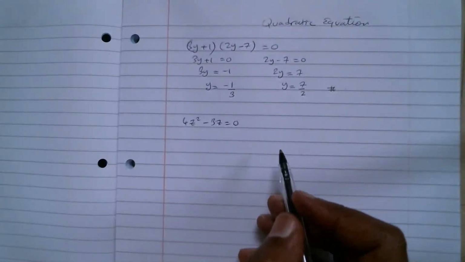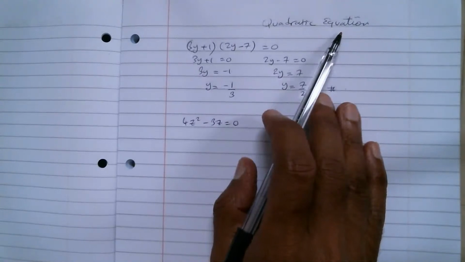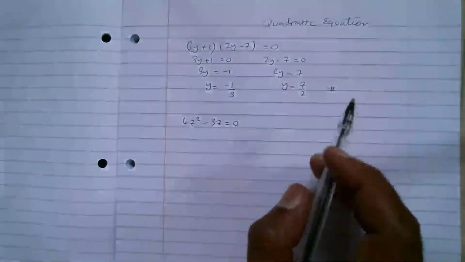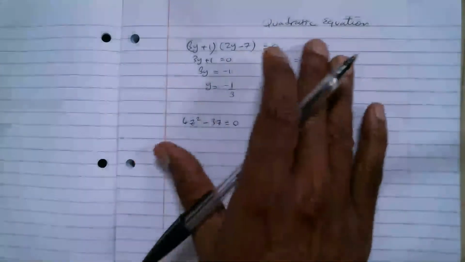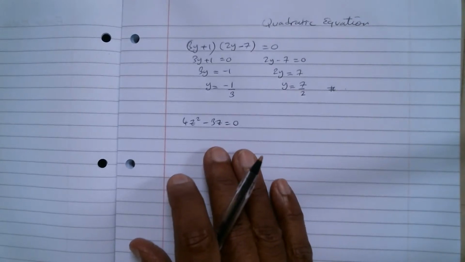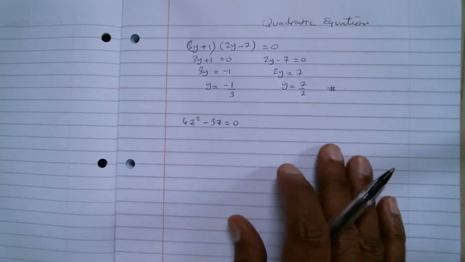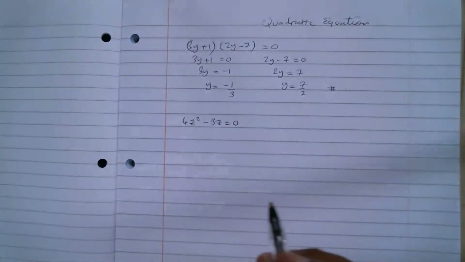I would assume you have an understanding of quadratic equations from grade 9, so I'm not going into the basics of how quadratic equations should be solved. We're just picking up questions from the book and solving them straight away based on the knowledge you already have.